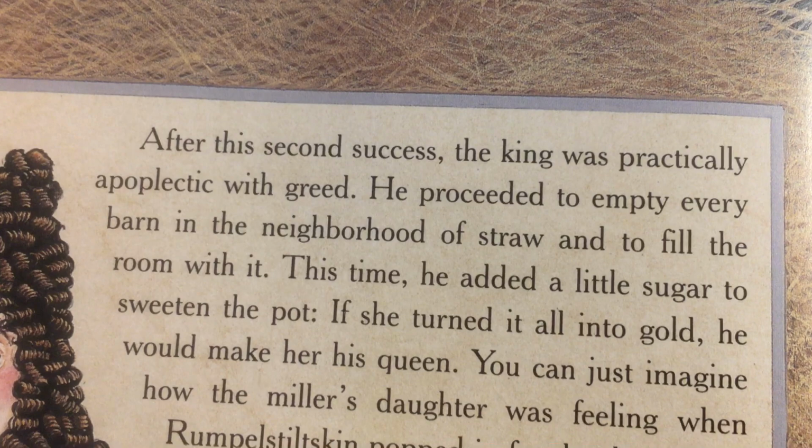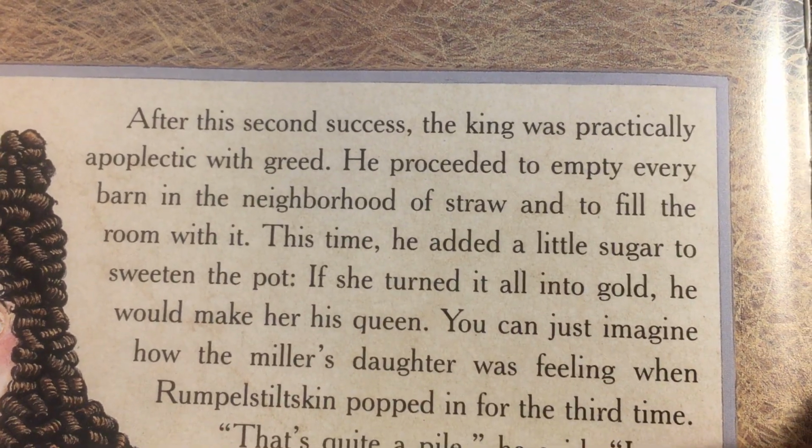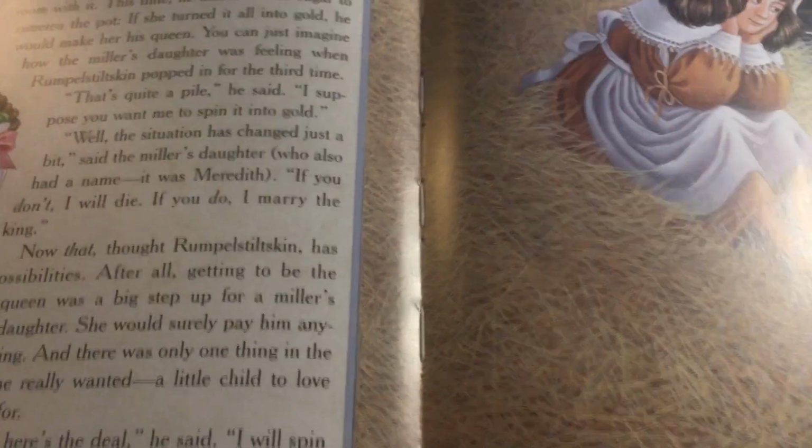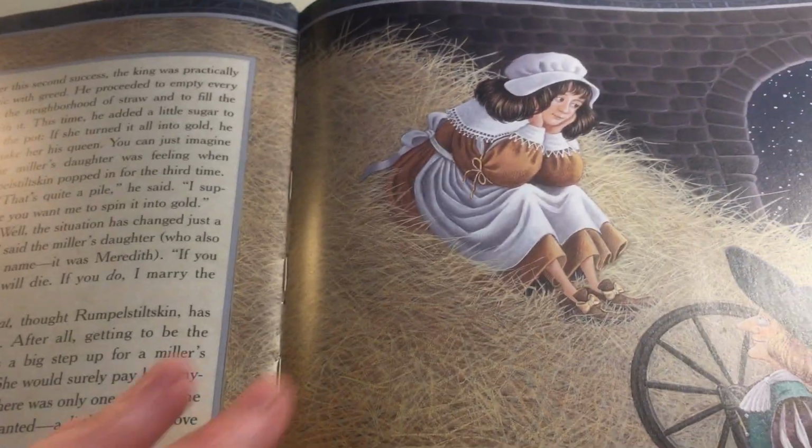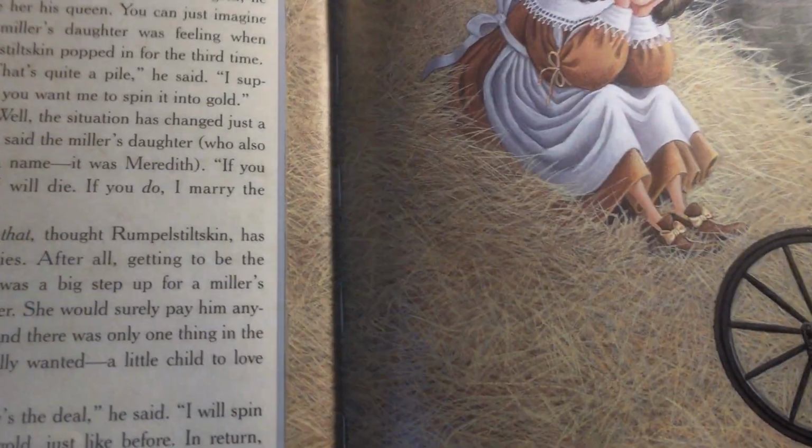After his second success, the king was practically apoplectic with greed. That means he couldn't control himself. He was full of greed.